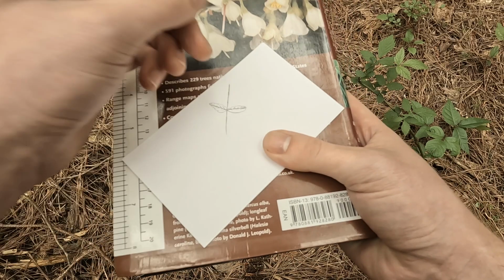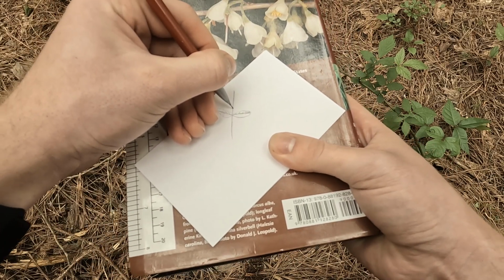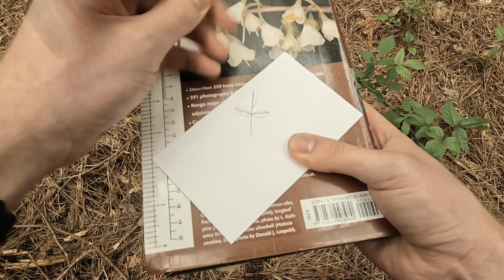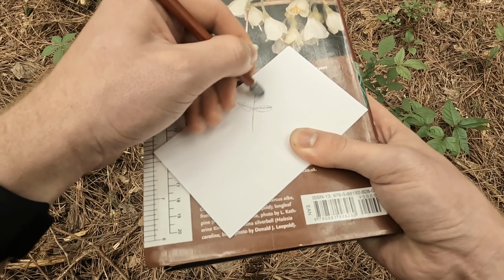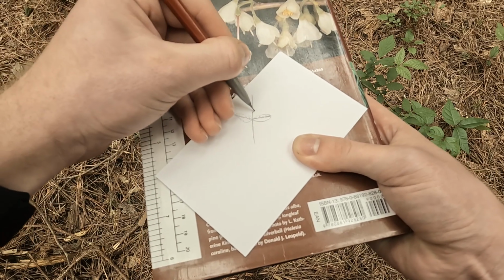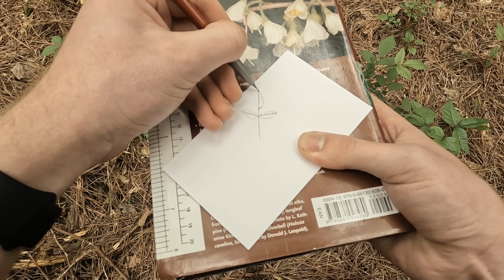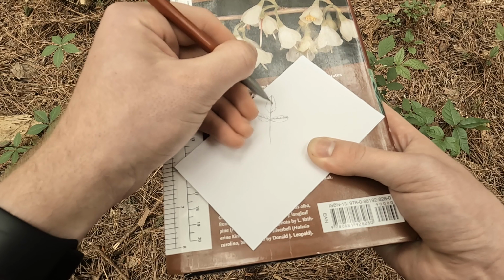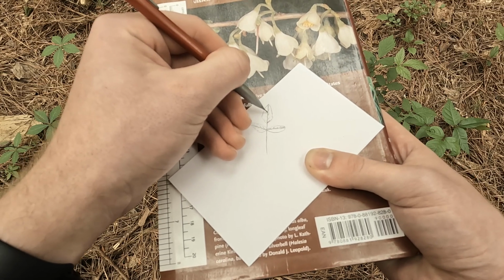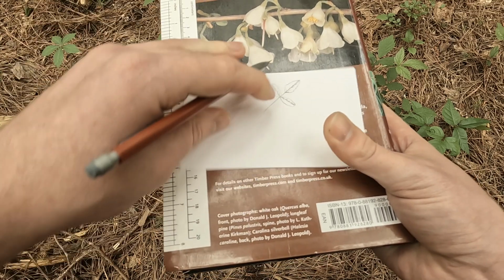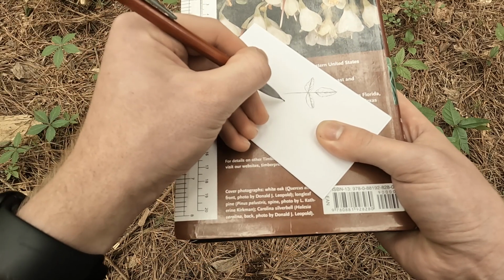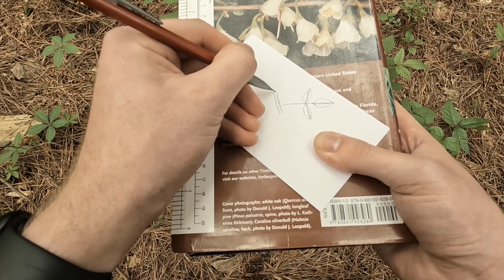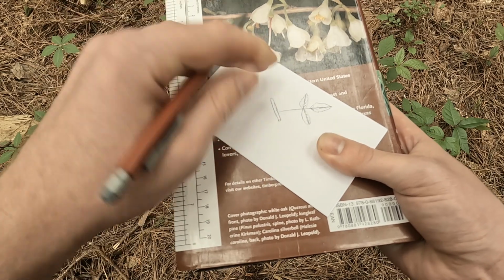And then you'll have your terminal leaf. And that's one thing I like about the pencil. You can erase it. And again, it doesn't have to be perfect. Mine's not. So now when we get down, we can draw our stem, or our branch, or in this case, vine, actually.